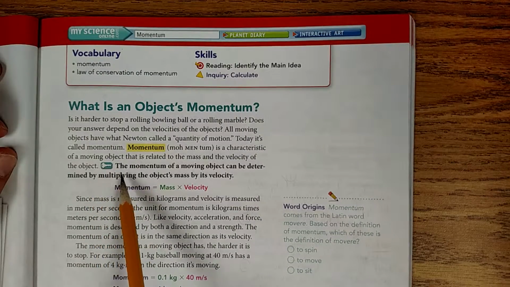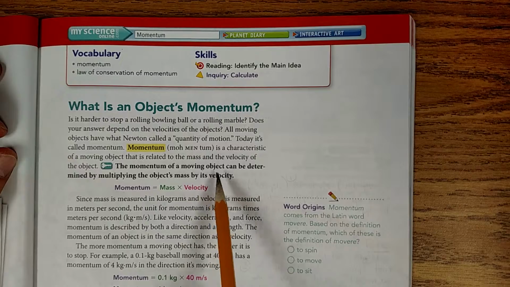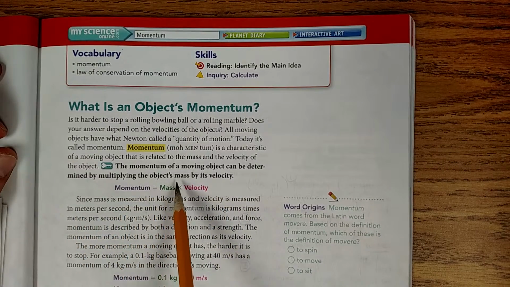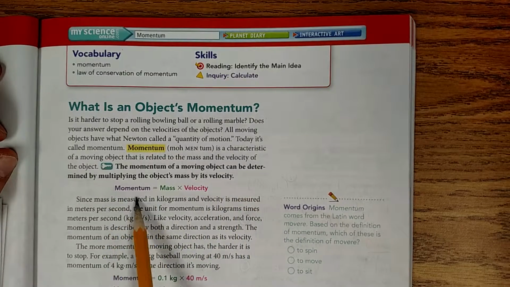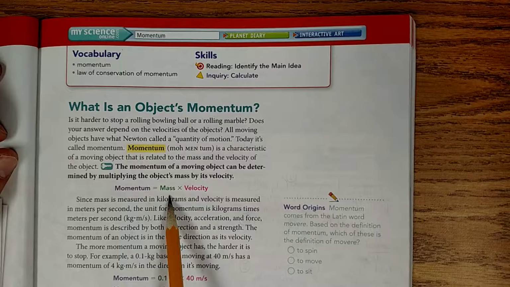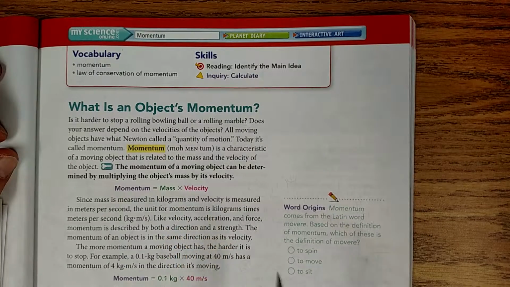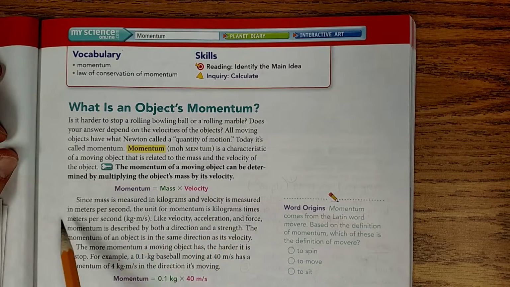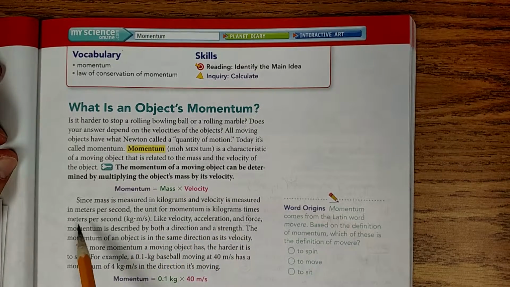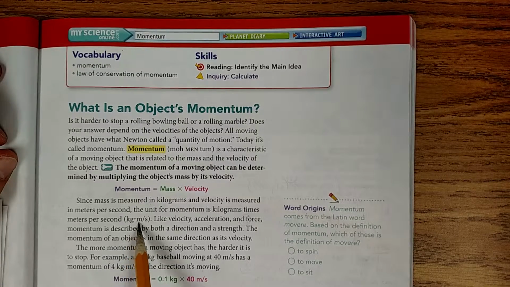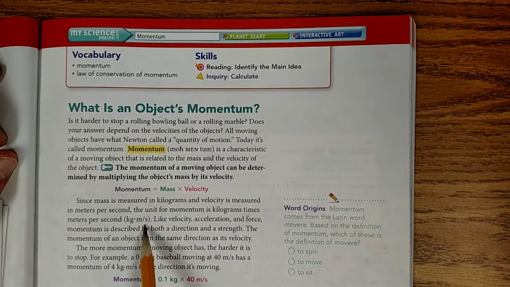Here's our key point now. The momentum of a moving object can be determined by multiplying the object's mass by its velocity. Here's that equation. Momentum equals mass times velocity. Since mass is measured in kilograms and velocity is measured in meters per second, the unit for momentum is kilograms times meters per second, written out as kg times m divided by s, kilograms times meters divided by seconds.